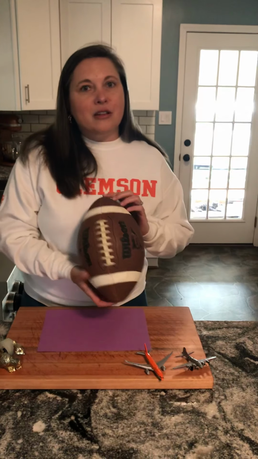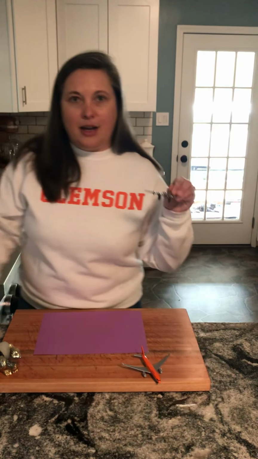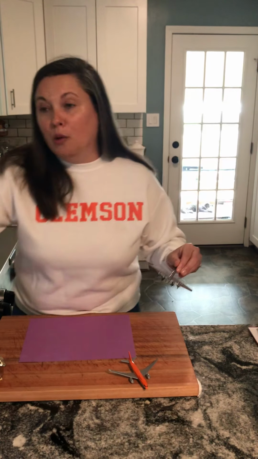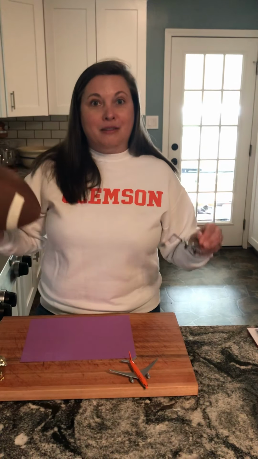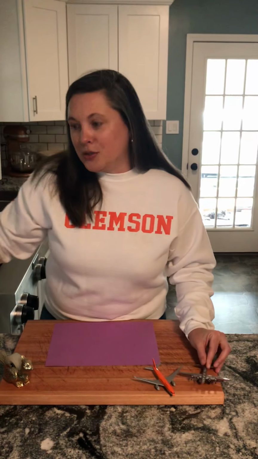So, did you ever consider that a football is a lot like an airplane? Do you know why? Well, because you want the football to fly aerodynamically through the air as far as possible. It's just like an airplane. There are forces of flight that we have to consider.